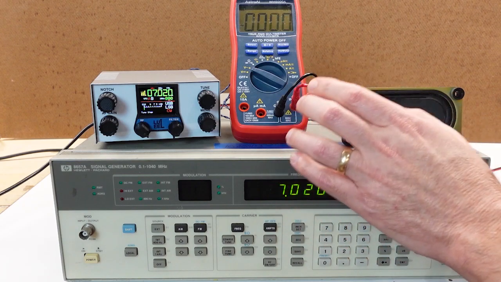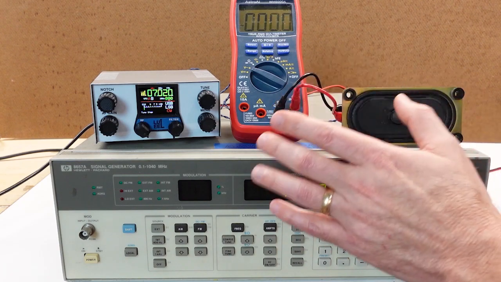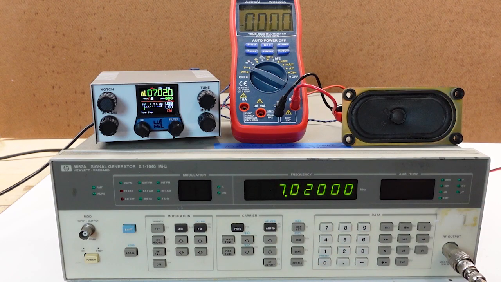Now, more professionally, you'd use an actual audio power meter and be able to measure it more precisely. But this will work fine for the purpose of what I'm trying to do here.